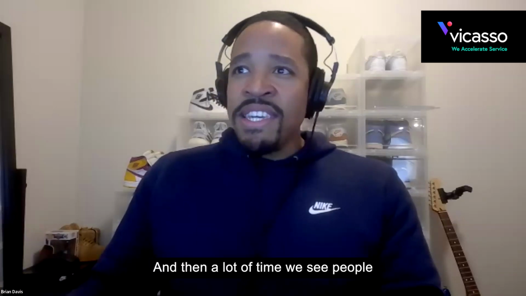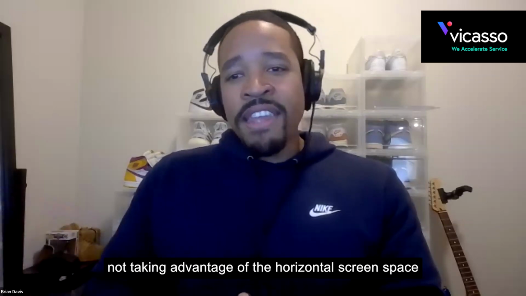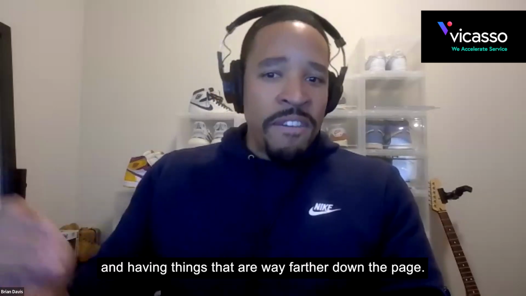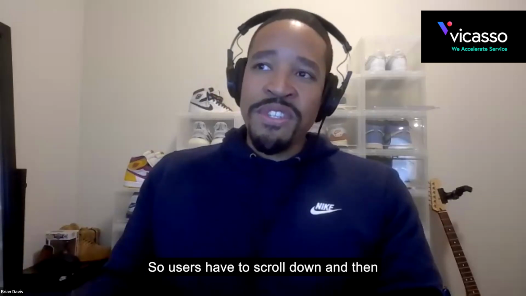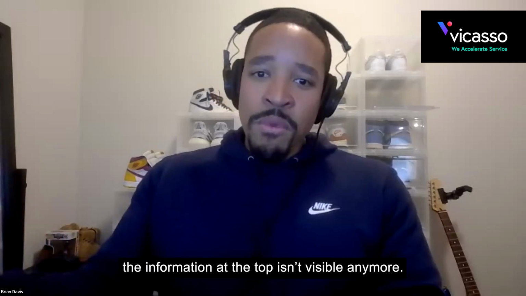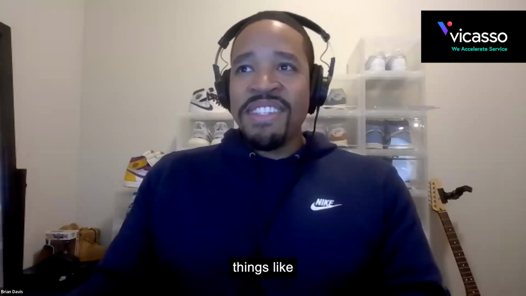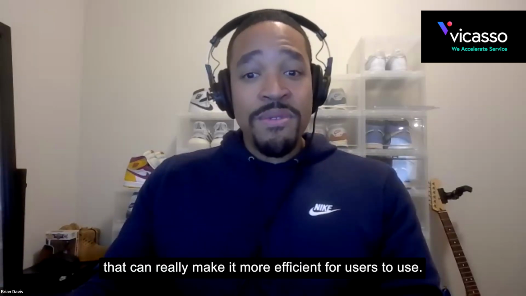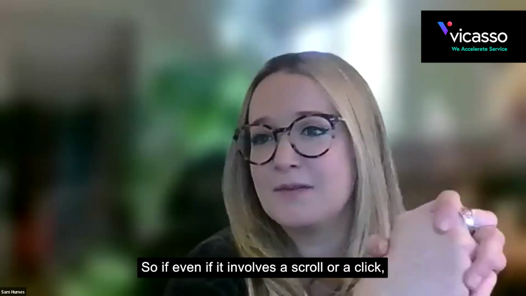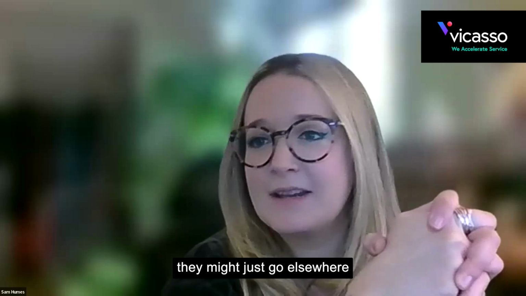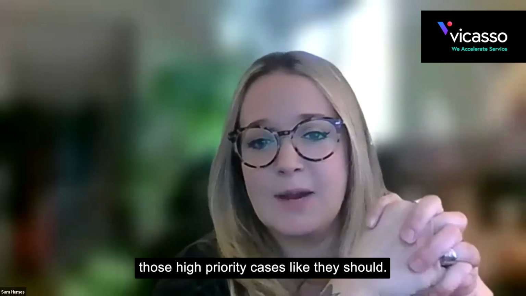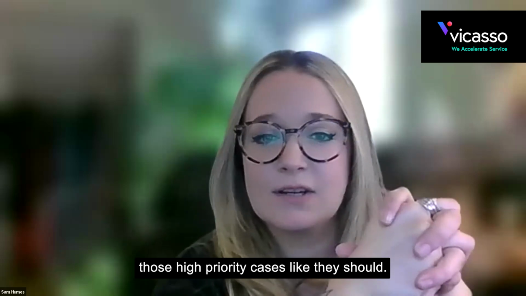And then a lot of time we see people not taking advantage of the horizontal screen space and having things that are way farther down the page. So users have to scroll down and then the information at the top isn't visible anymore. Things like that can really make it more efficient for users to use. Yeah, and I do feel like people always take the path of least resistance. So even if it involves a scroll or a click, they might just move on to something else and not hit those high priority cases like they should.